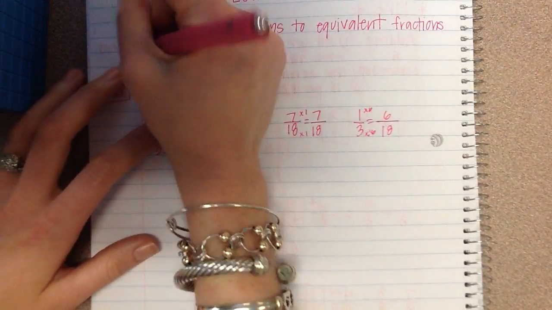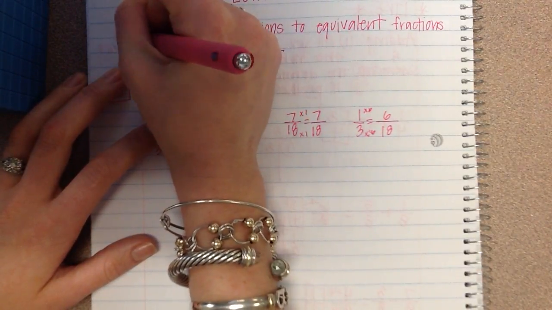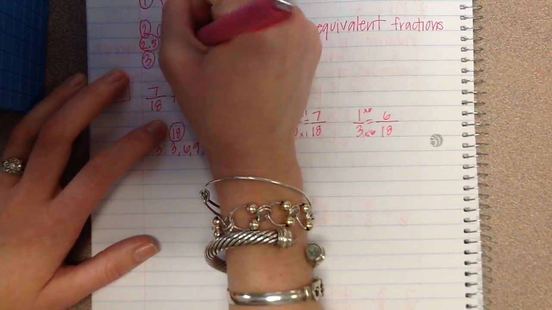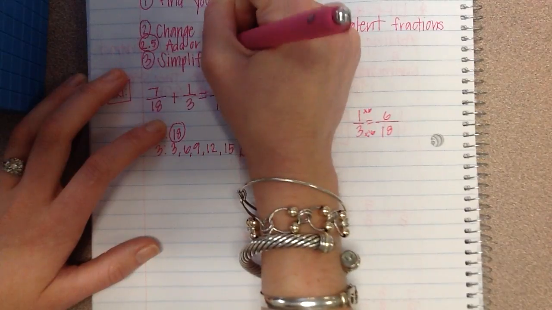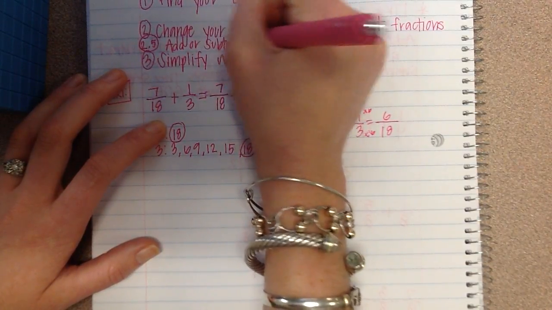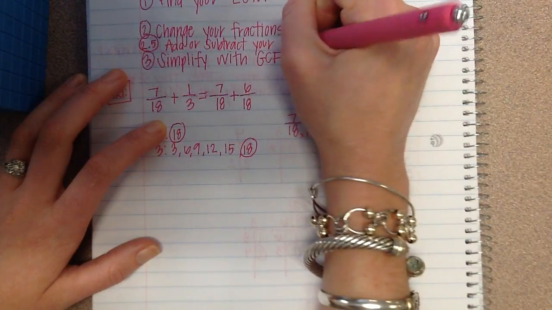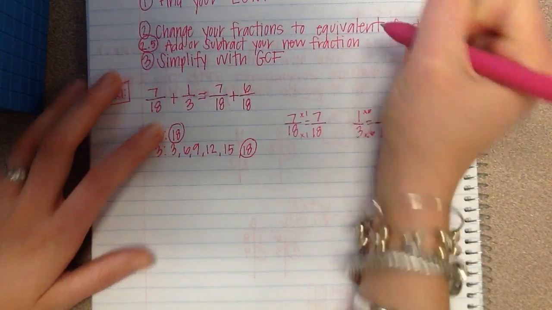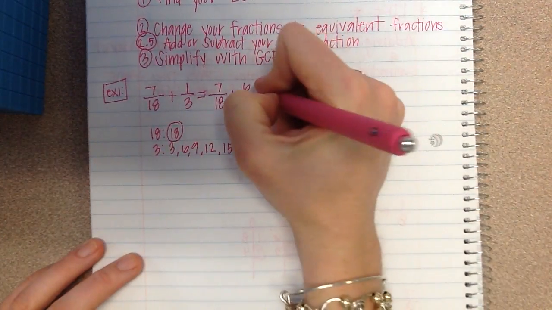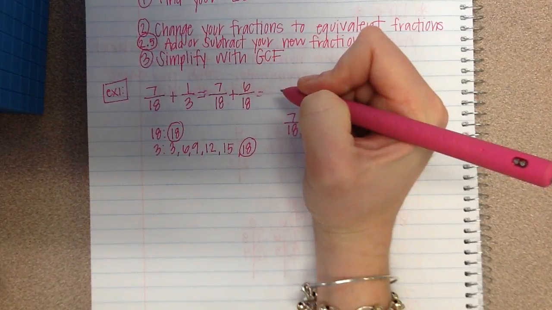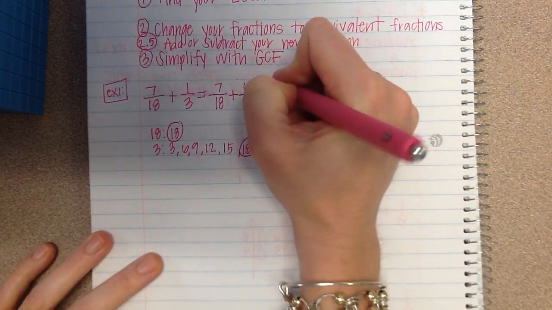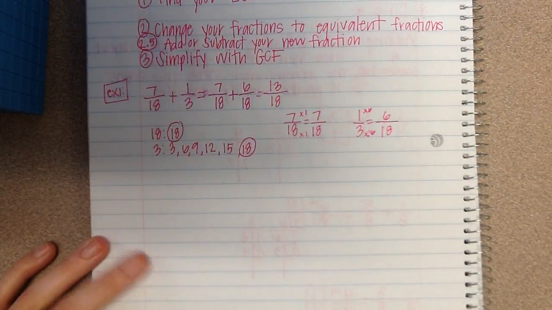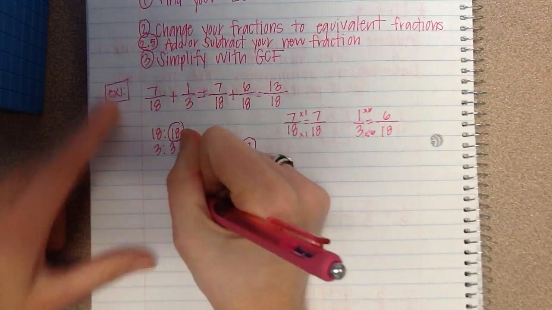So I guess I should say, step 2.5: add or subtract your new fraction. Okay, so 7 plus 6 is 13, and the denominator stays the same. So I've done step 2.5. Now I need to simplify with GCF.